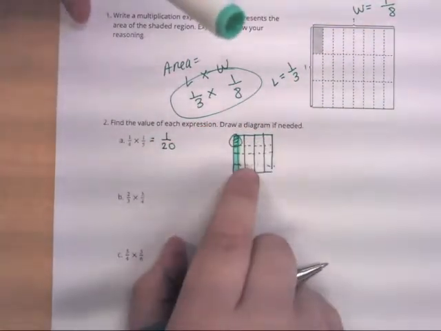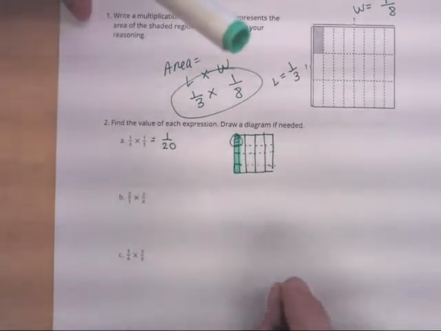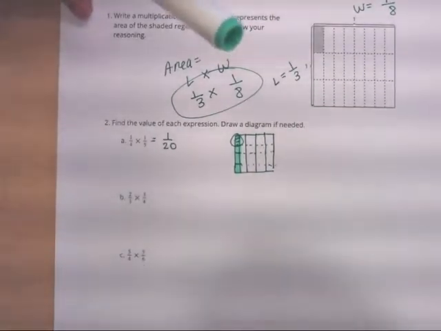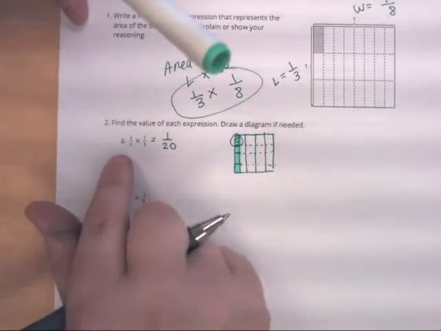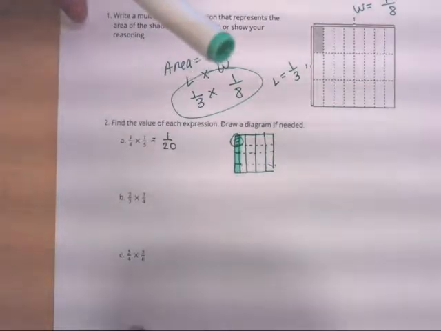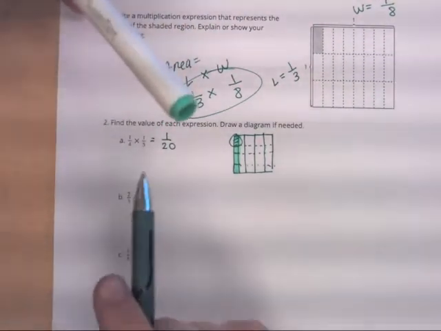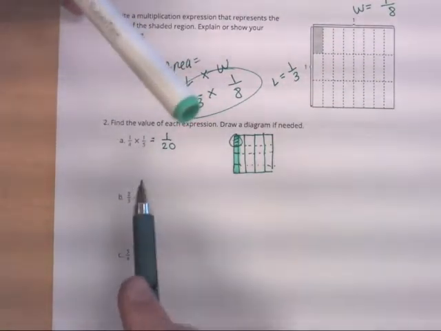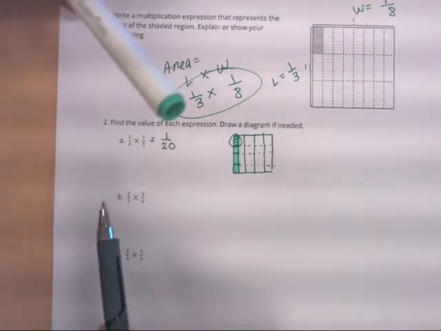I encourage students to use diagrams for these problems if they can't remember what the rule is. I don't want them relying just on rules because they're easy to forget. Many students who had worked out a rule for multiplying fractions after Christmas break had forgotten that rule. They weren't sure which numbers got multiplied. Did all of them get multiplied? Did only some of them get multiplied? So there was some confusion.